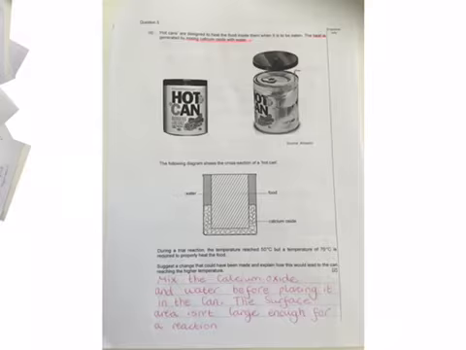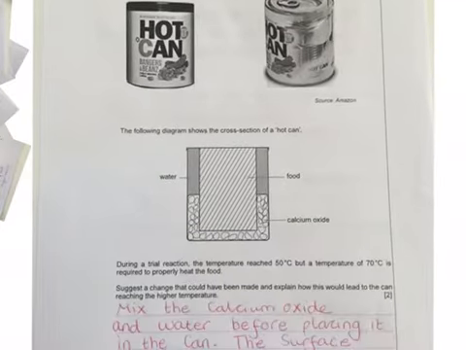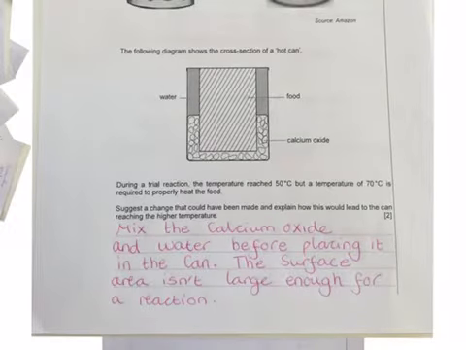Moving on then to question number 5, which was the final question in the energy changes past paper. Hot cans are designed to heat the food inside them, so when it is to be eaten, the heat is generated by mixing calcium oxide and water. There's a little diagram of how this works. During a trial reaction, the temperature reached 50 degrees, but a temperature change of 70 degrees is required to properly heat the food. Suggest a change that could have been made and explain how this would lead to the can reaching a higher temperature.